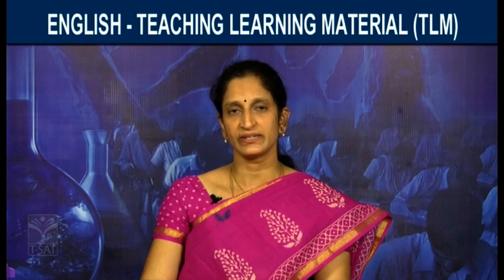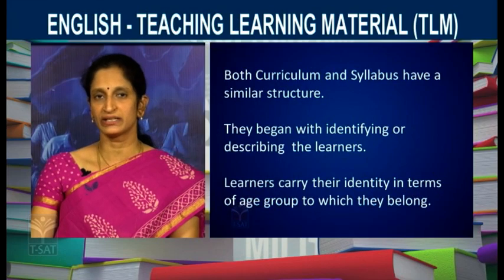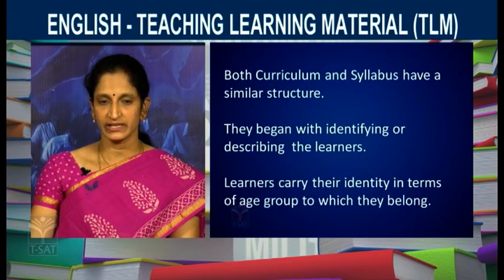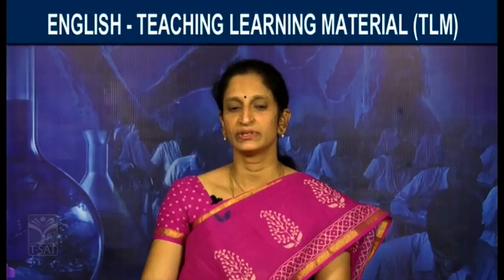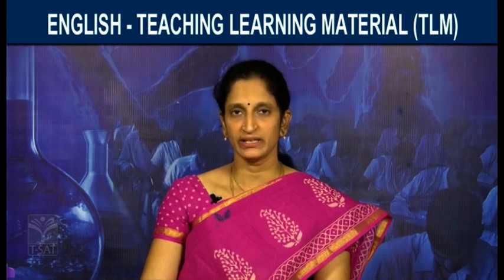But simultaneously we use the term curriculum for syllabus. Both the curriculum and syllabus have a similar structure. Both begin with identifying or describing the learners.